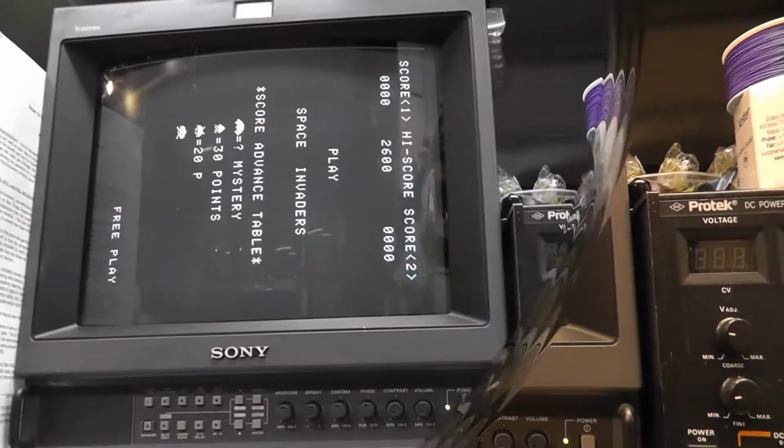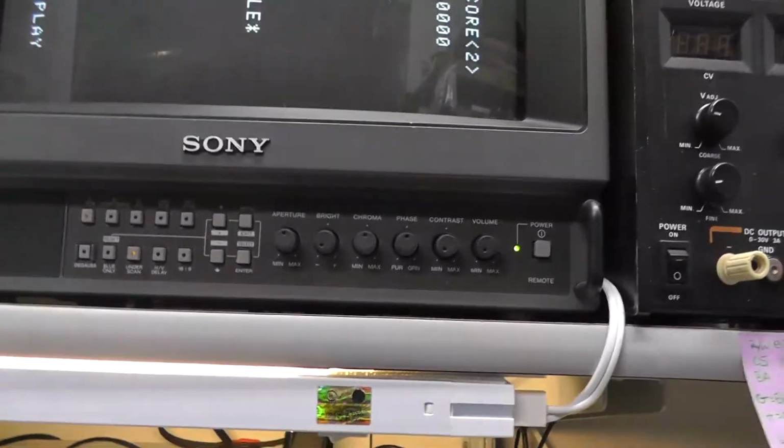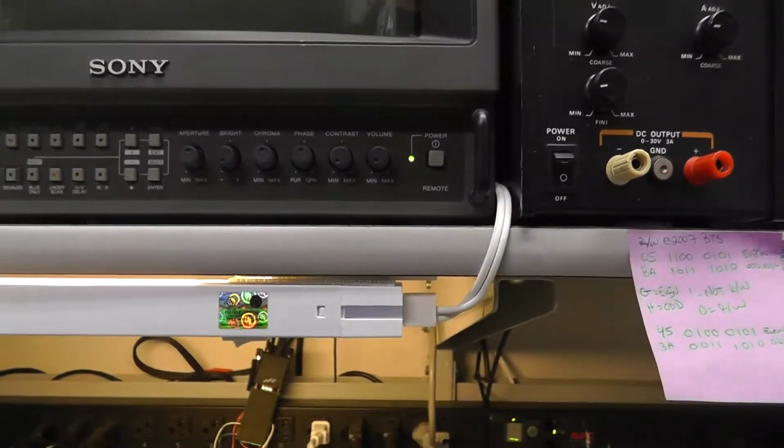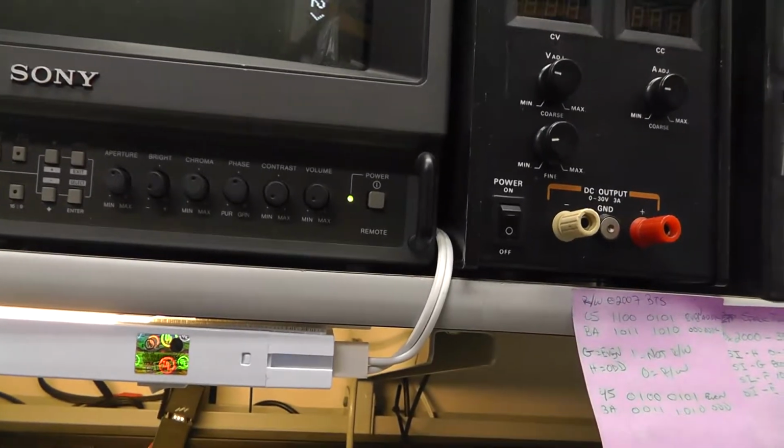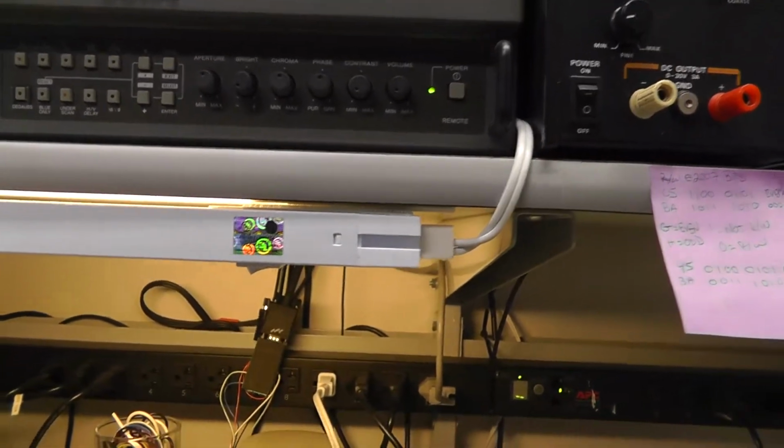So I got my joystick connected. Hopefully my audio's working somewhat. And we just start a game.